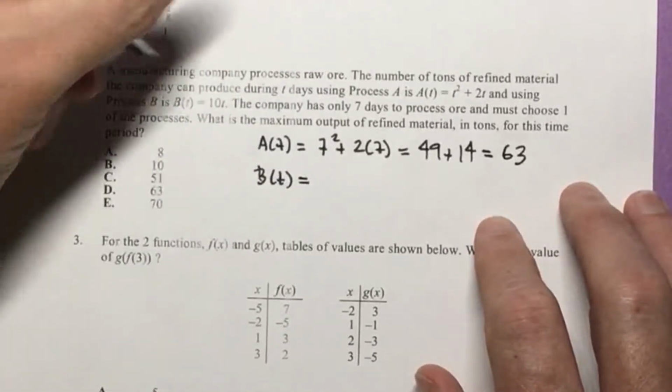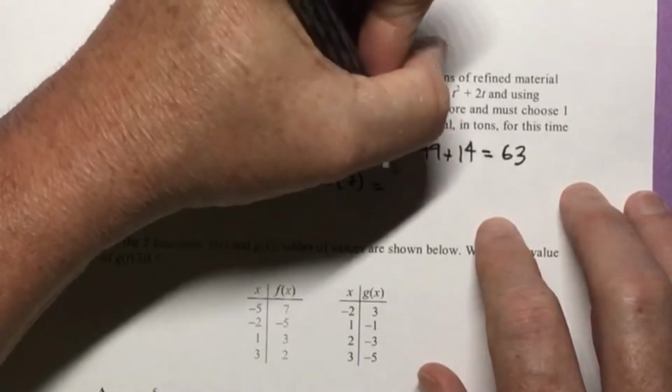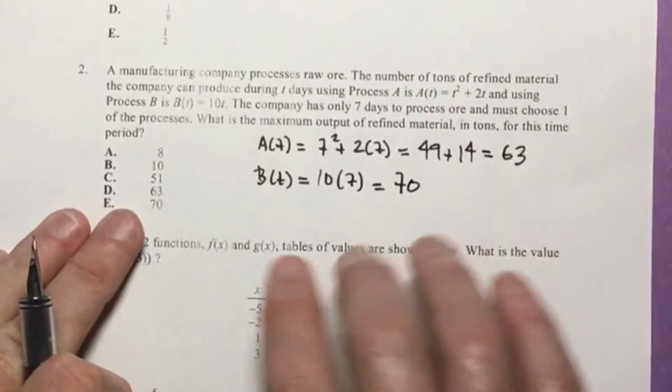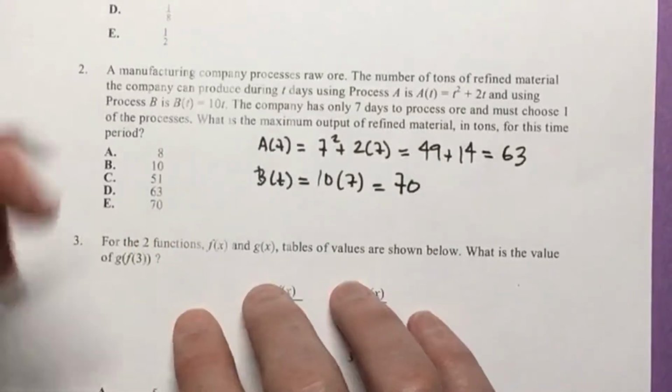Well, B of T for 7 is 10 times 7. 10 times 7 is 70. So clearly, B of T will give me the maximum output. So the answer will be E, 70.